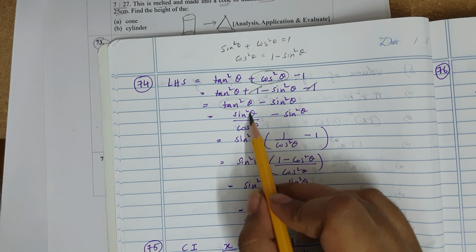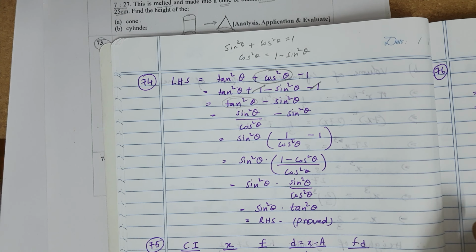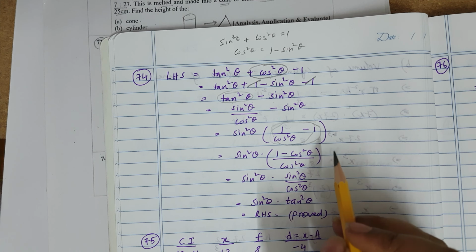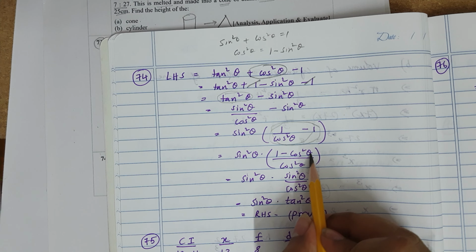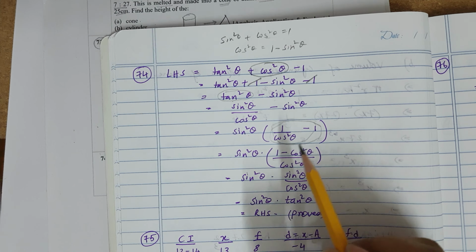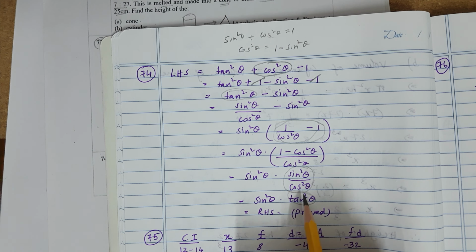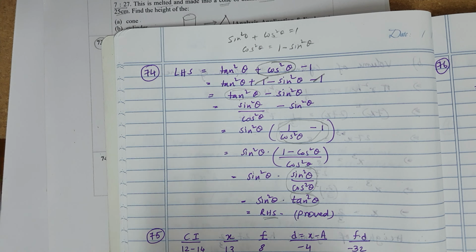Then sine square theta is common in both the terms. I'll take that common and I get 1 by cos square theta minus 1. And then I can say that let's simplify this part. 1 by cos square theta minus 1. Denominator you can take cos square theta, and then numerator is 1 minus cos square theta. Again 1 minus cos square theta from this identity is sine square theta. So I get sine square theta into sine square theta by cos square theta. Now sine square theta by cos square theta is same as tan square theta. So I get tan square theta into sine square theta, which is the RHS. So hence I have proved my identity.